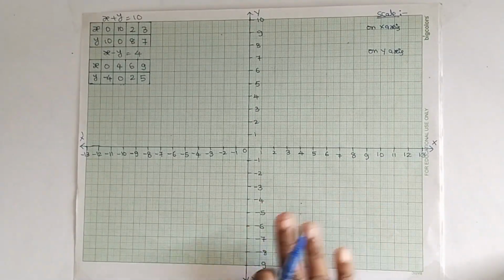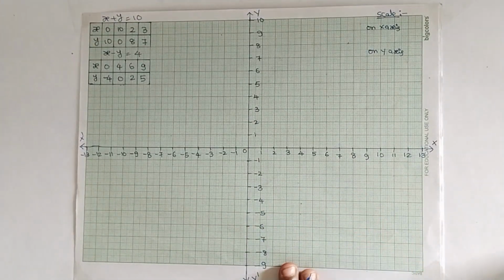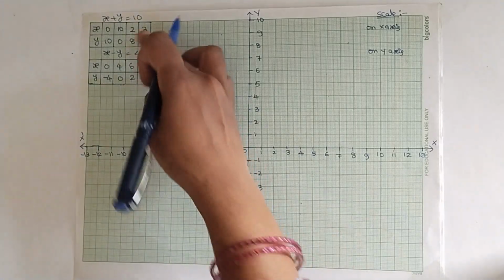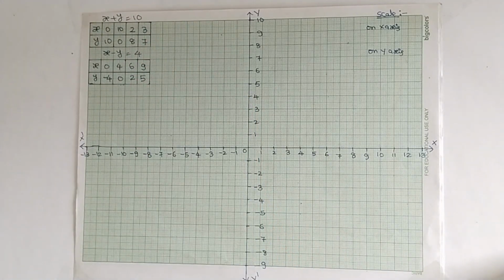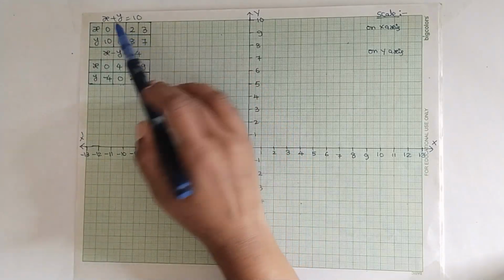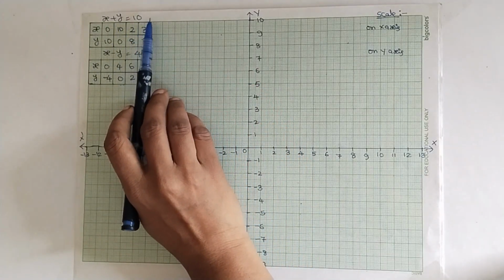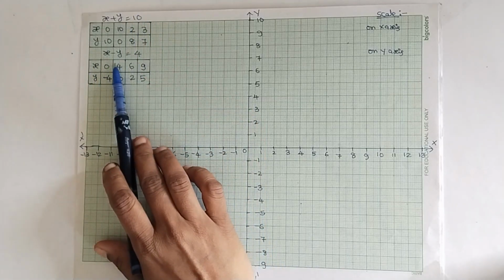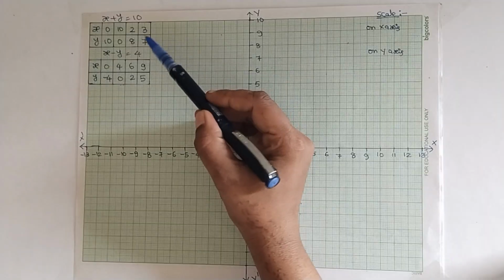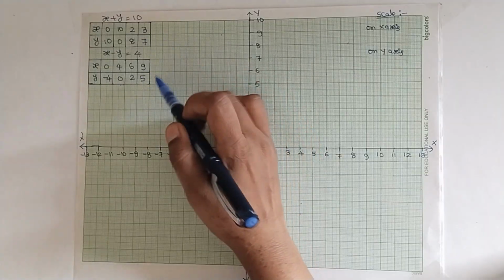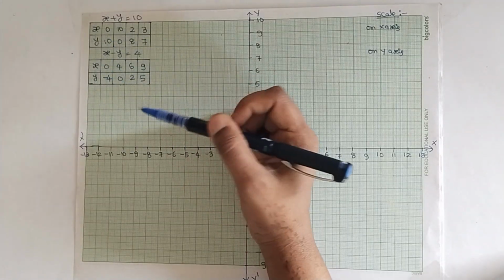Here, this is the graph paper. On this, we are going to plot these points. These points we already prepared in the video. x + y = 10. This is our first equation. x - y = 4. This is our second equation. Here we have taken 4 points for each of these equations.